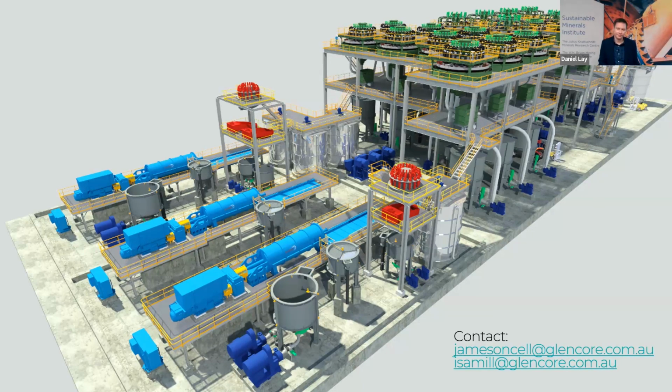Another question from online. Is there any ongoing technology development on conditioning that may provide an additional advantage to flotation?